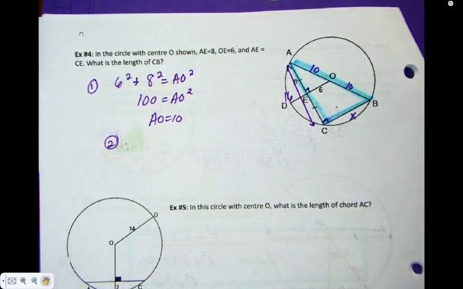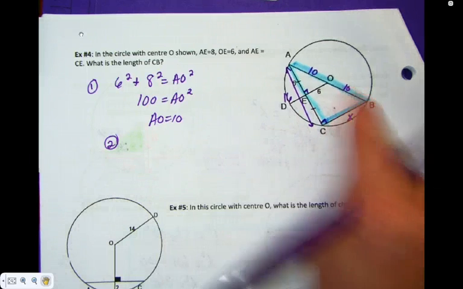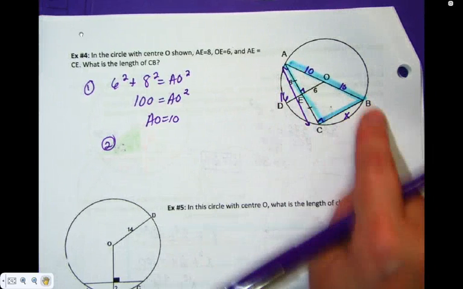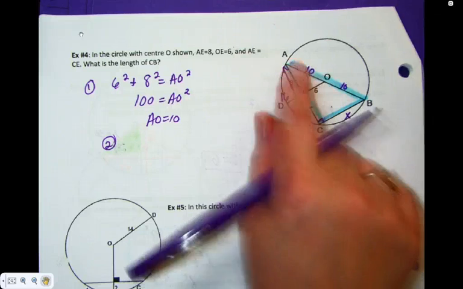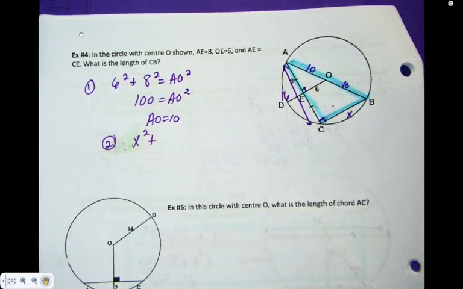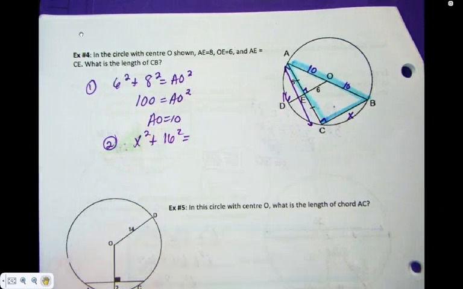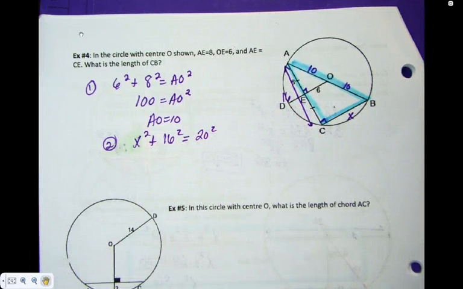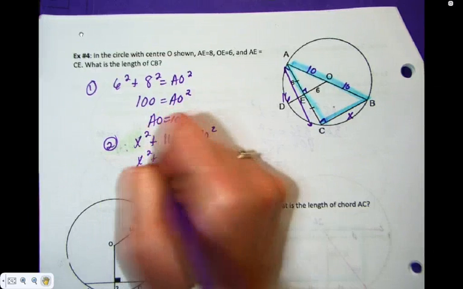Just slow down a bit. First thing we want to do is determine what's the hypotenuse, because that changes what's in our formula here. Longest side. And which one's the longest side? A to B. A to B is the longest side. So the other two, we have x squared plus 16 squared has to equal 20 squared. X squared plus 256.